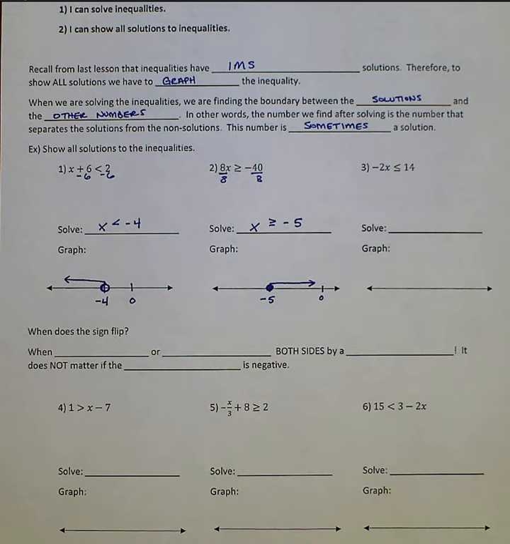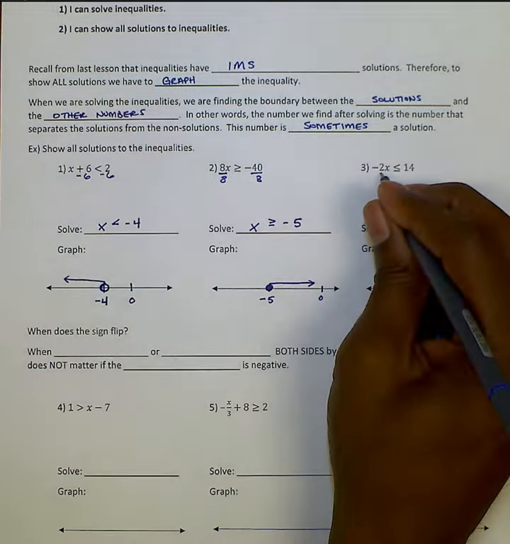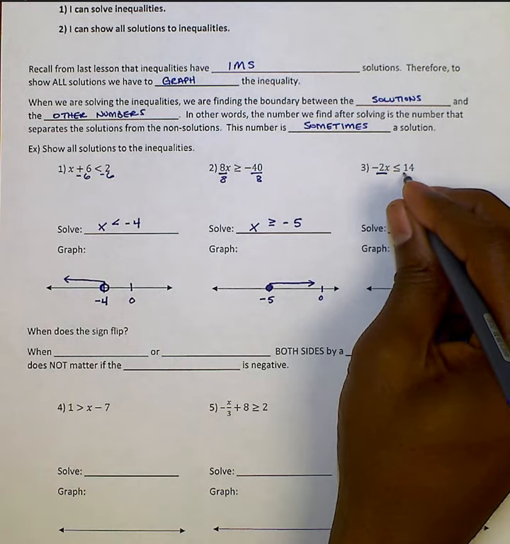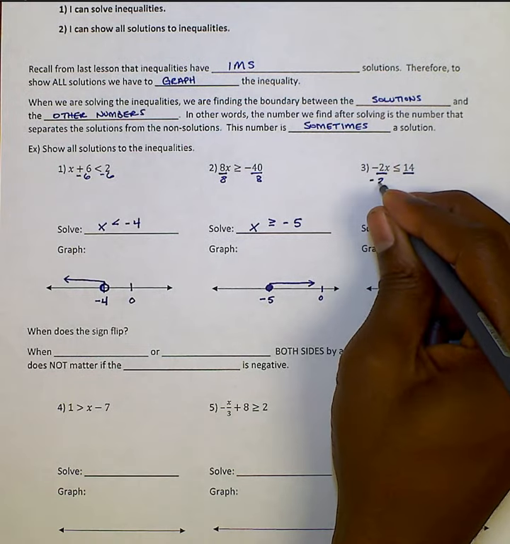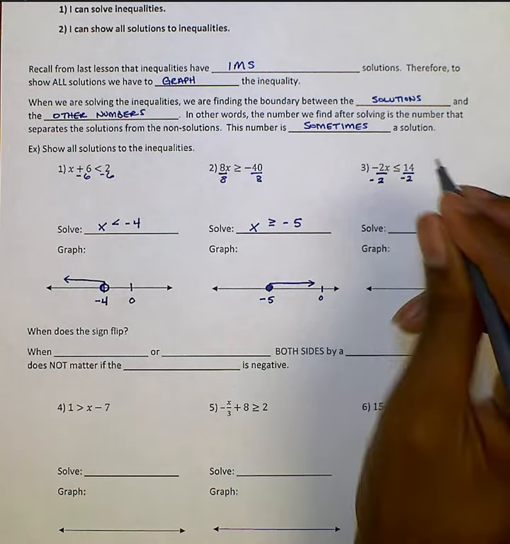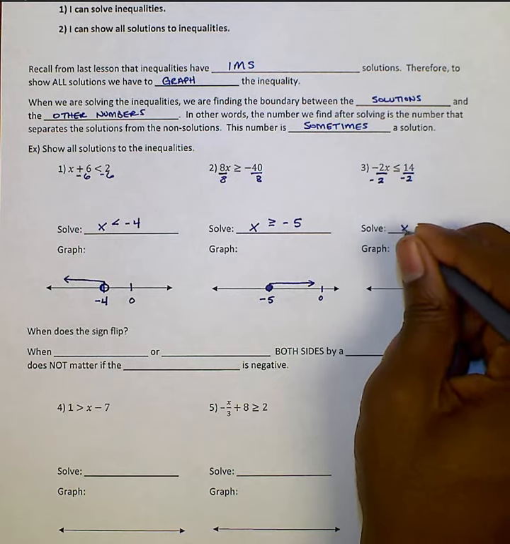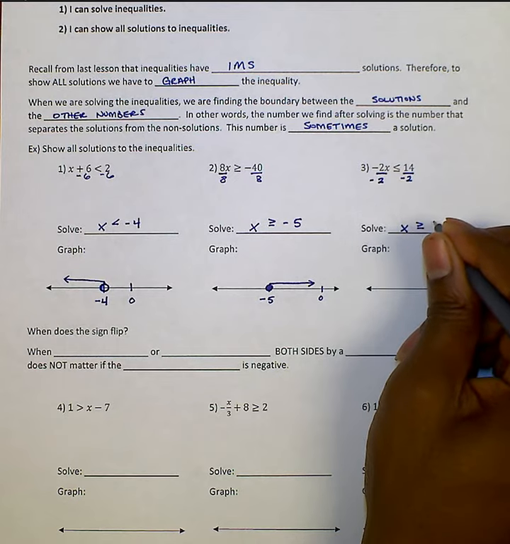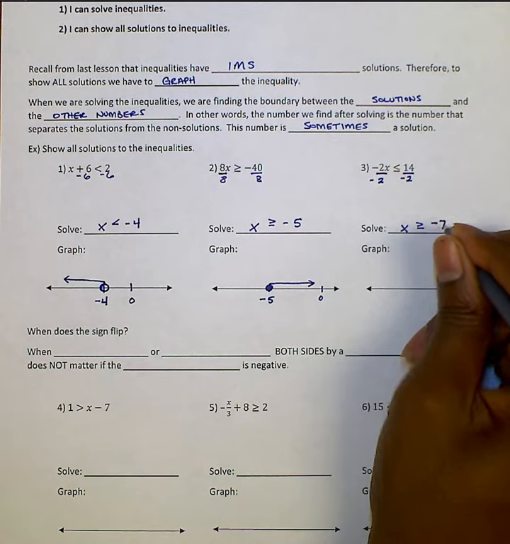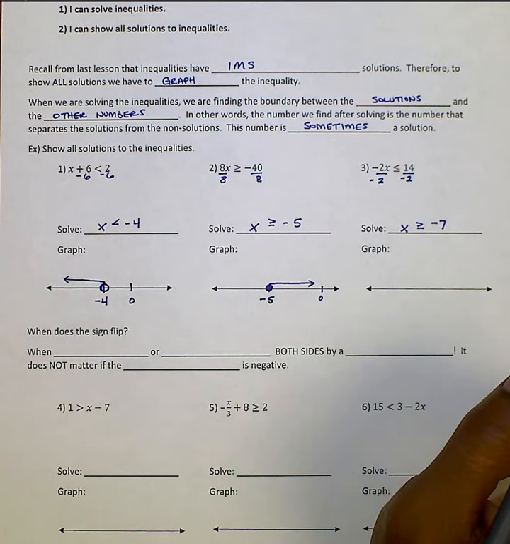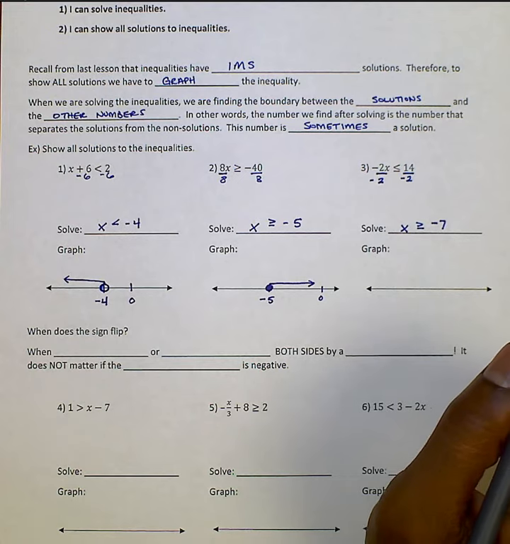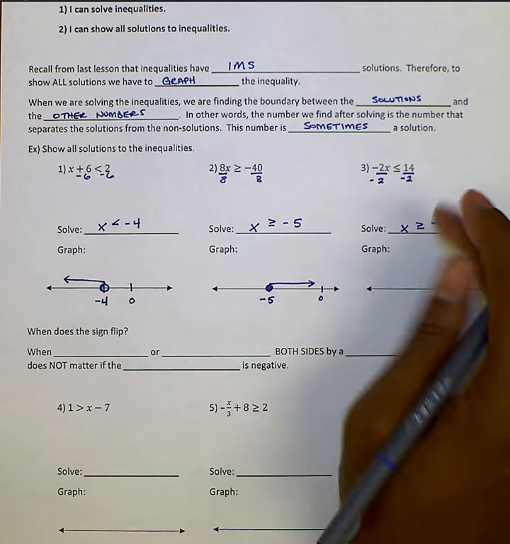Alright, let's look at number 3. Number 3, we have negative 2x is less than or equal to 14. Now this is where a difference comes between inequalities and equations. I want to get x by itself, so I'm going to divide both sides by negative 2. And when I do that, I'll get x is greater than or equal to negative 7. Notice here that our signs flip. Okay, I'm going to spend a little bit of time explaining why it flips, and then we'll go through some more here.